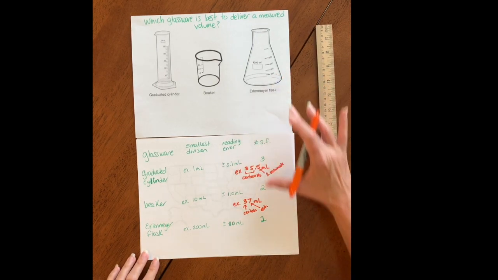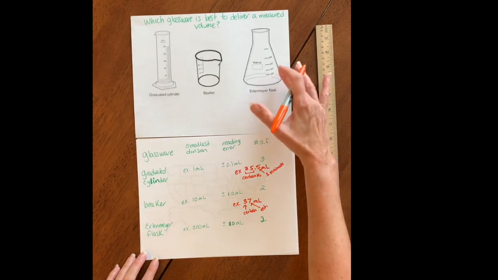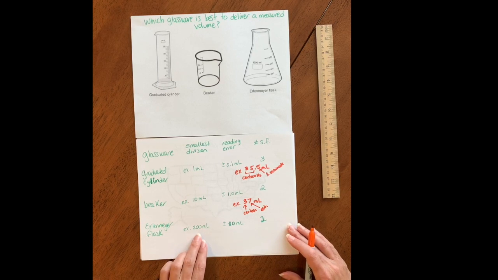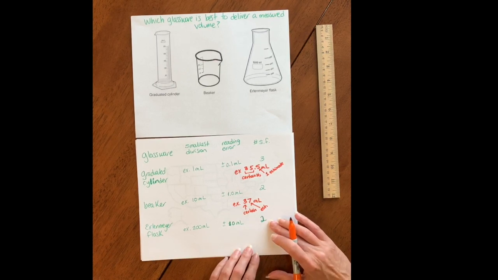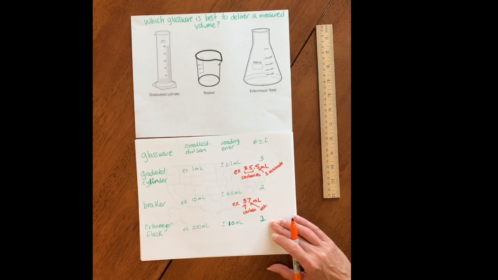Finally, the Erlenmeyer flask. In this example, we have 200 milliliters as the smallest division. The reading error is going to be 1/10 of that, or in the 10 milliliter range, okay? And in that case, you could still have 2 sig figs.